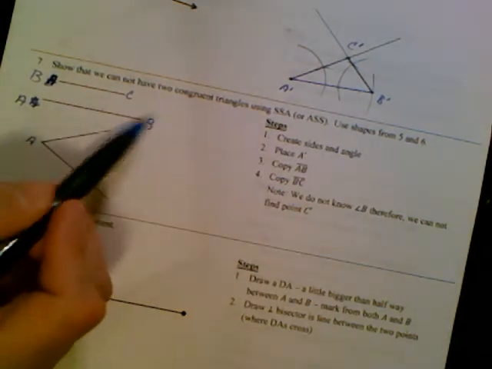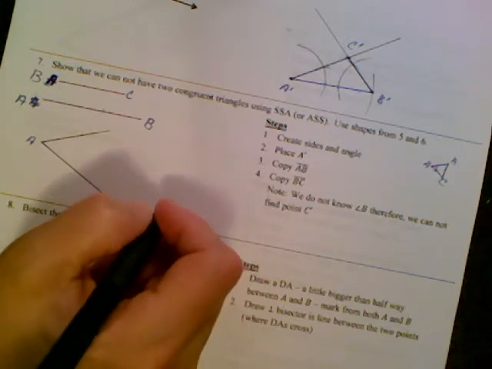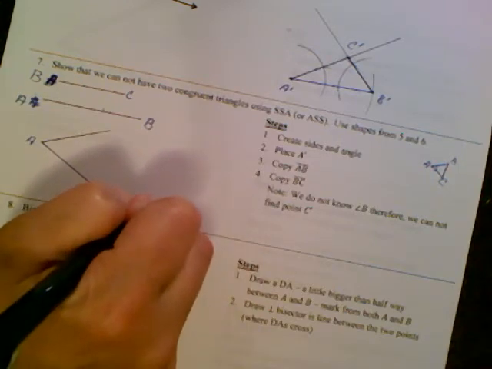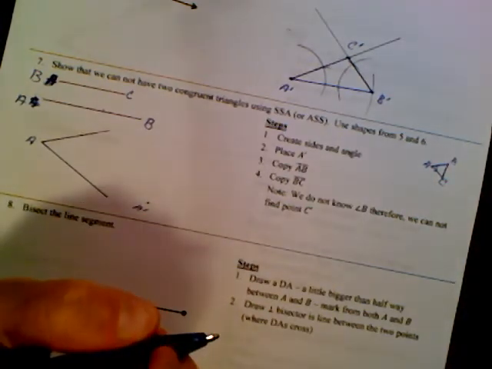So that's side. So think about a triangle. If I have A, B, C, I want side, side, and then angle. So that's BC, AB, and angle A. Okay? So I'm going to start with a side. Let's just start with AC. So here's A prime.